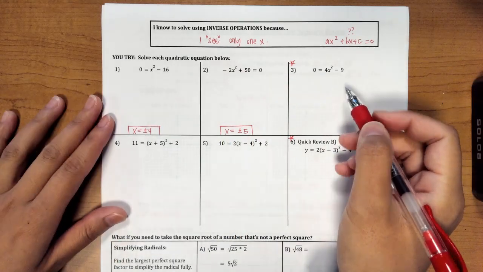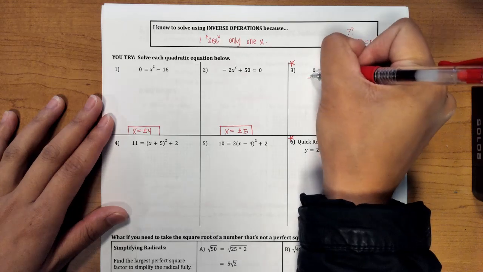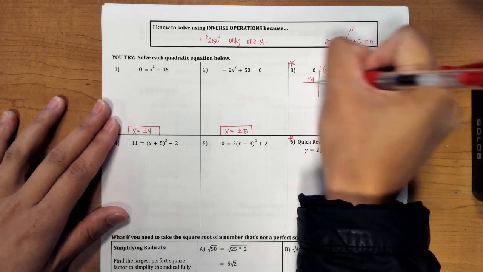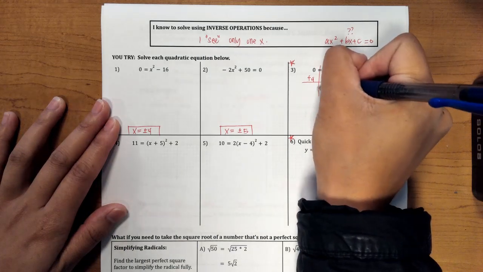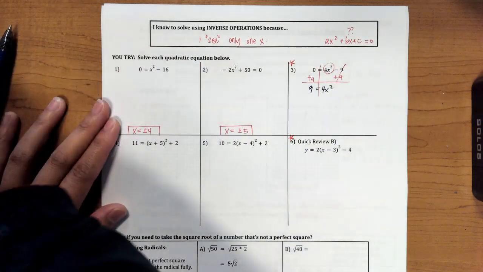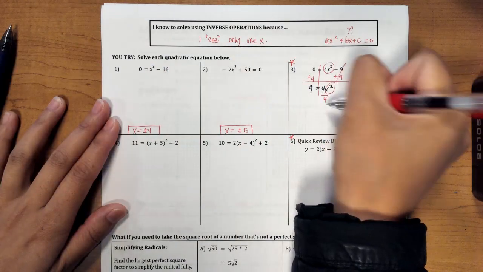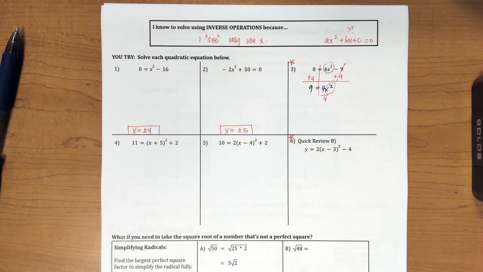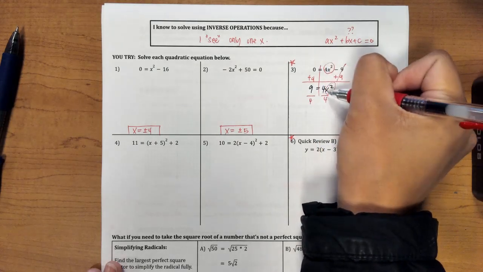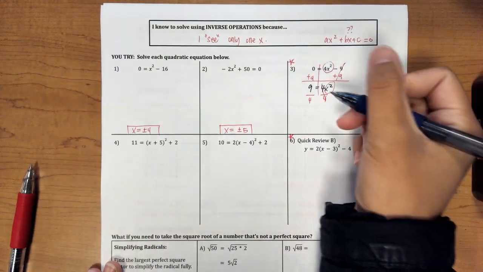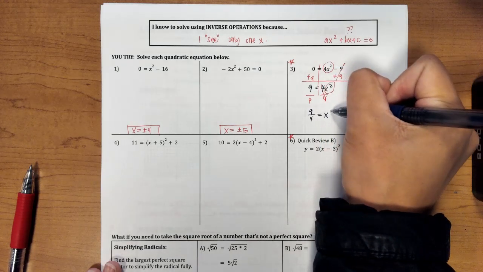This one I want to go over. Okay, so we know that this is stuck together. We're going to add 9. We get 4x squared equals 9. Remember, we want x by itself, so we're going to divide by 4 on both sides. And then we get a fraction, and most students freak out. Well, don't freak out. If you have a fraction, it means leave it as a fraction.